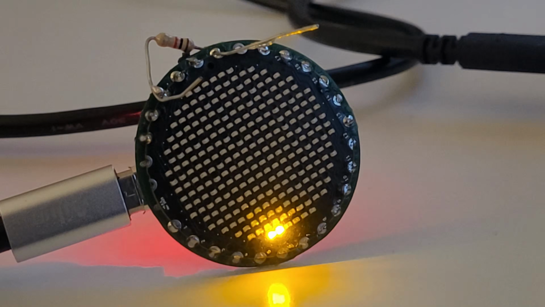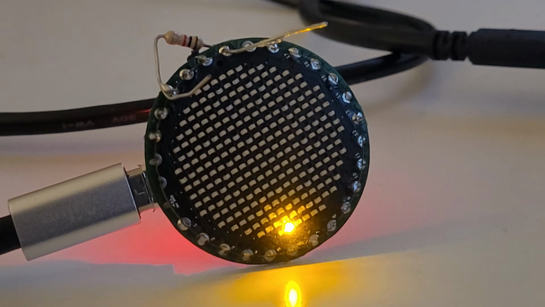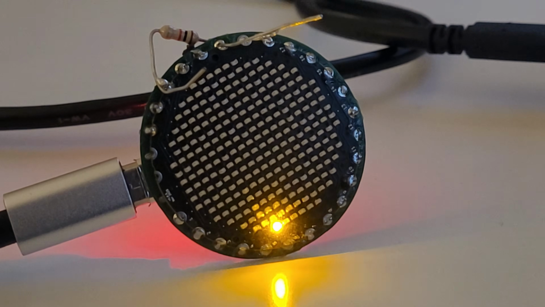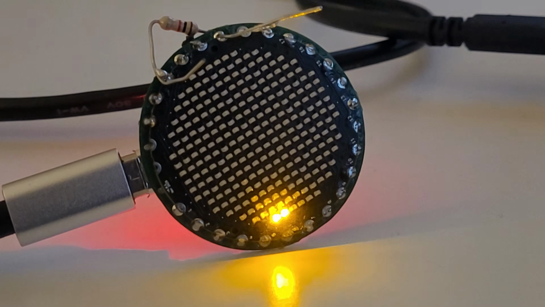Anyways, I think that's it for today. Next time, I'll continue testing the battery circuit, and I will start thinking about the 3D printed case to hold everything together. See you then.